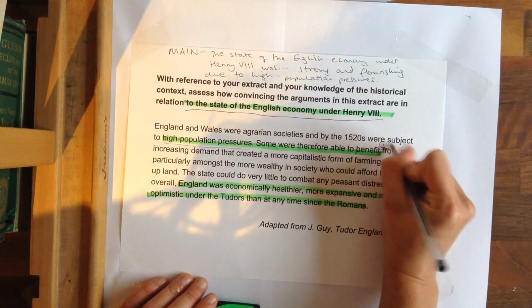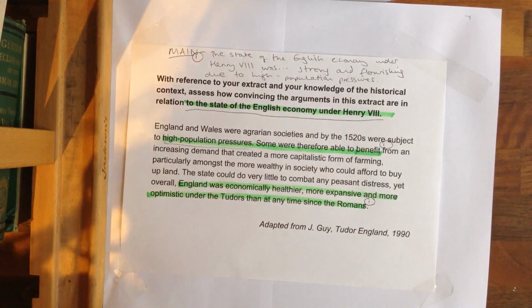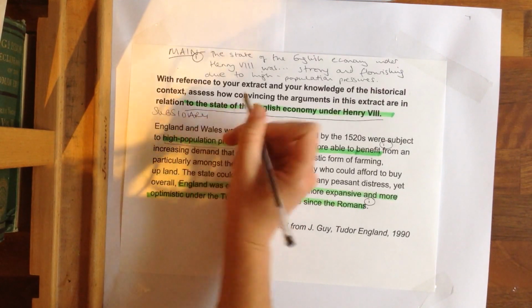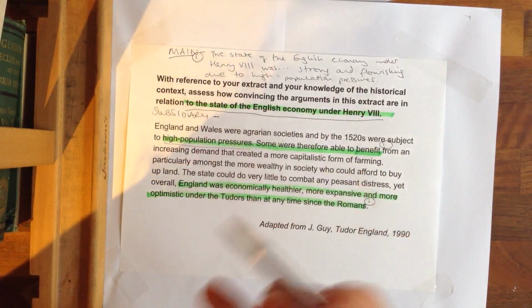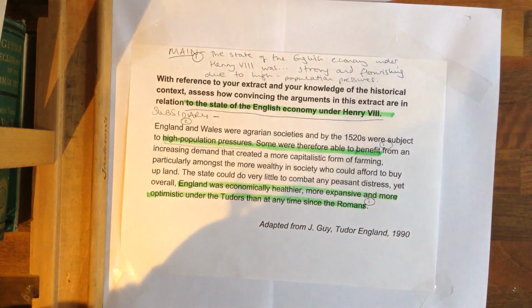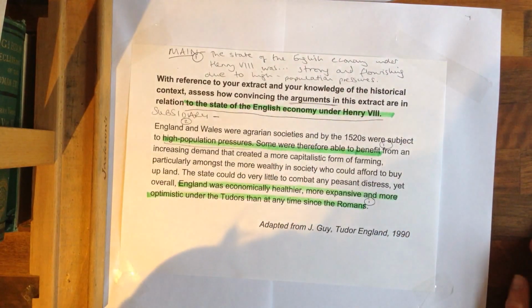So I'm going to put 1 and 1 so I remember they relate to the main argument, because now the next thing we have to do is pick out the subsidiary argument, or another argument that John Guy is making that maybe isn't the main one that's popping out, but you do have to identify 2 because that's on the mark scheme, it does say arguments, not argument. And again, in the question, you'll see it says arguments, plural.